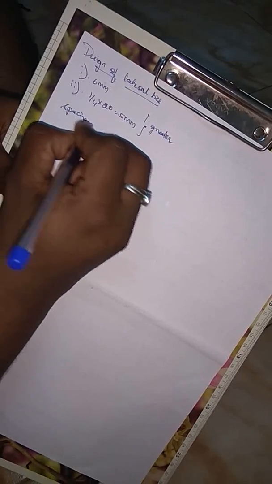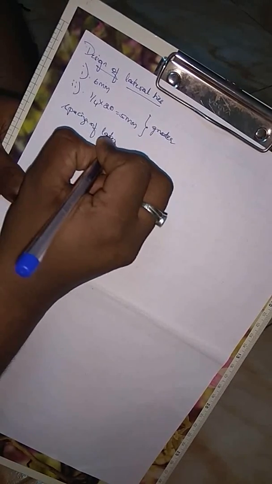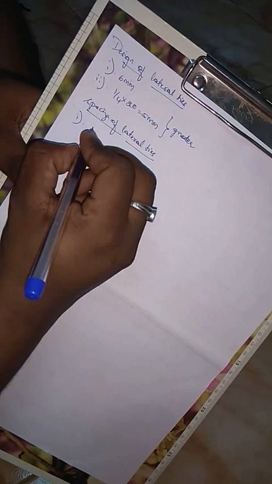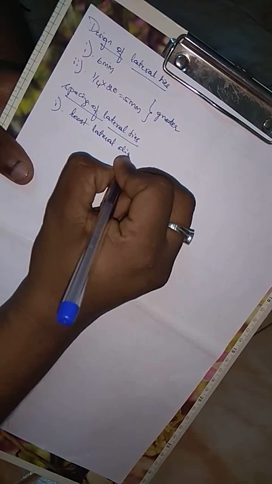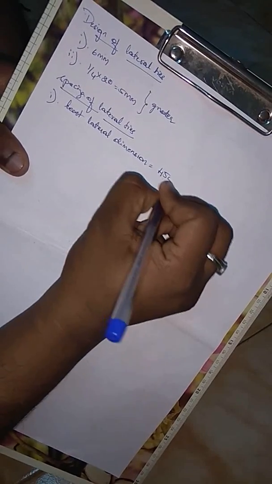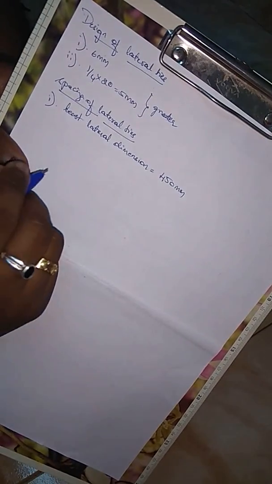Next, spacing of the lateral ties. You have 3 conditions for this. One is least lateral dimension. In this case, both B and D are same because it is a square column, so least lateral dimension is 450 mm.